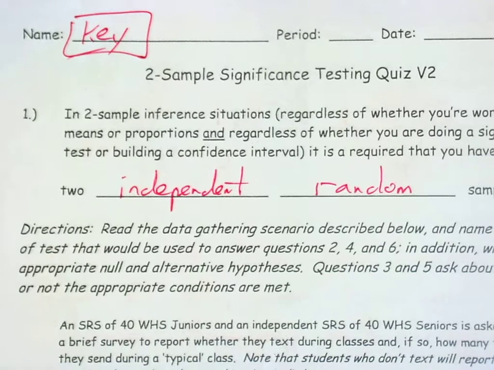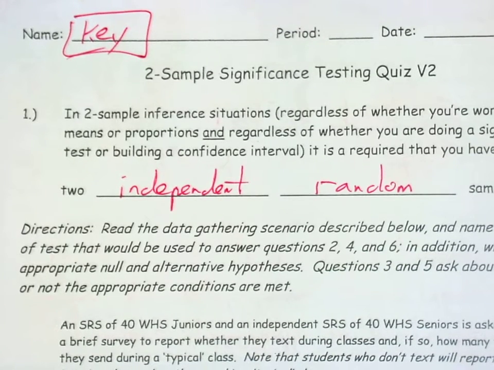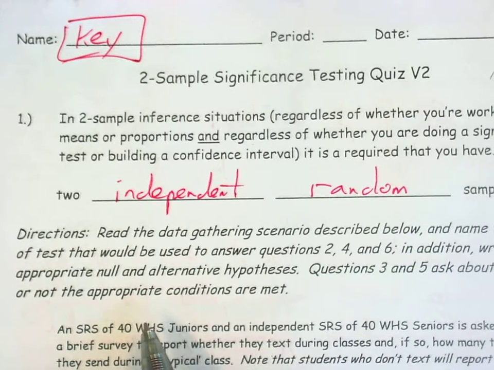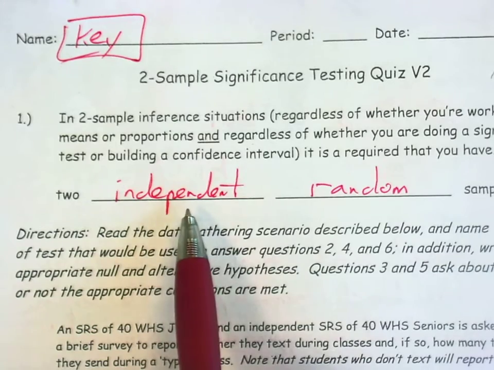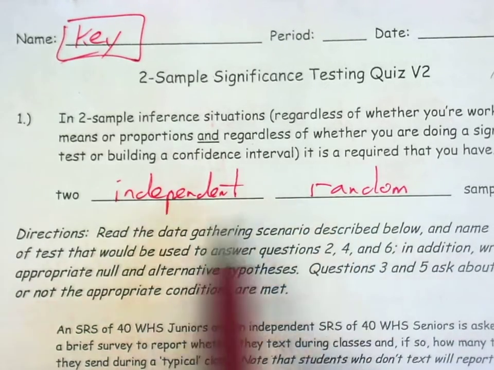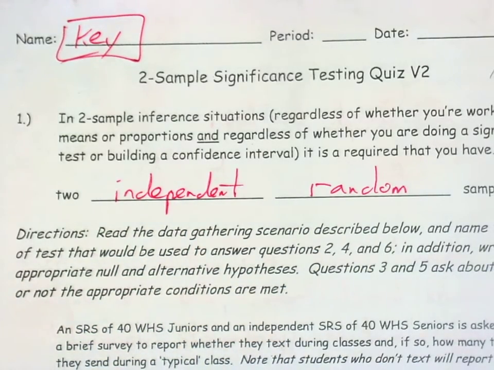Let me take a few minutes and just mention some things about the quiz that was returned to you. It doesn't matter whether you're doing a two-sample situation regarding means or proportions. You need two independent random samples. You could have said random independent samples. That would be fine. That's 1 point each.